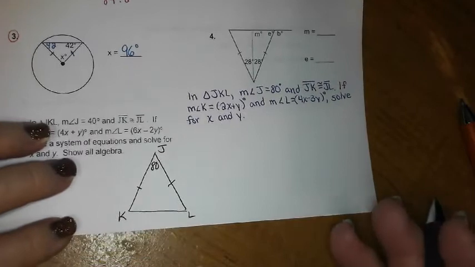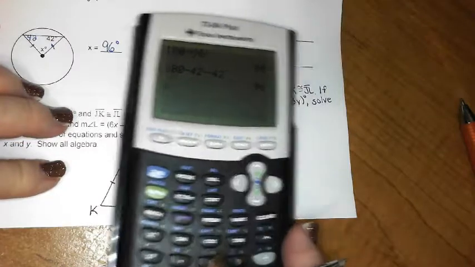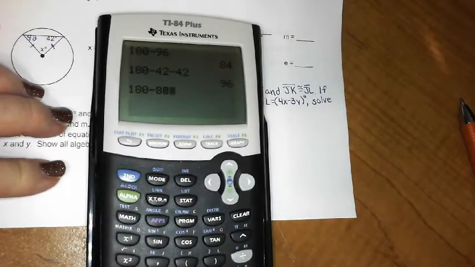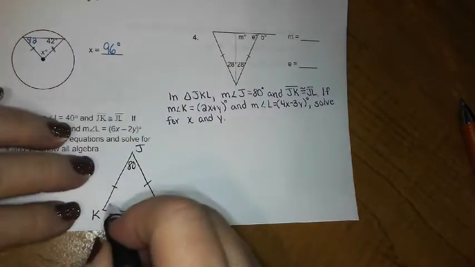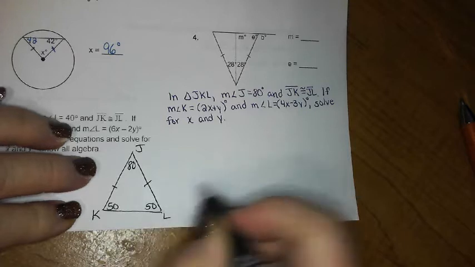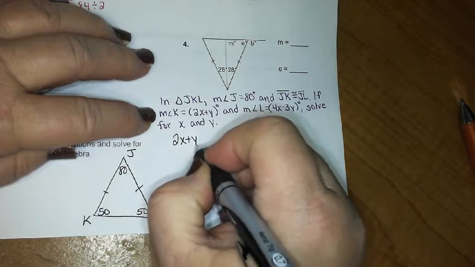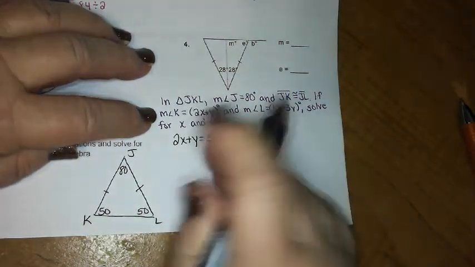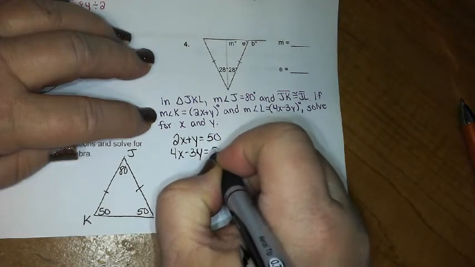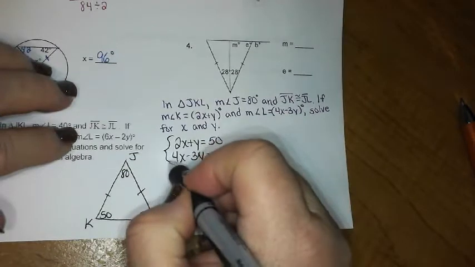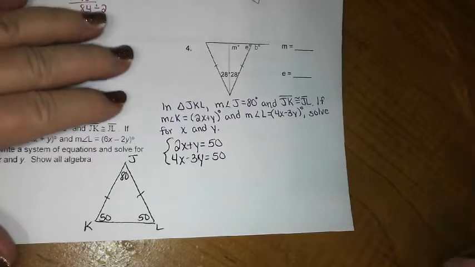So I've got an isosceles triangle, and if this angle up here is 80, then the other two angles must each measure 50. That's going to come in handy. Because right here it says that angle K is 2x plus y, so that's 50. And angle L is 4x minus 3y, and that one's also 50. So there's our system of equations that we're going to use to find x and y.